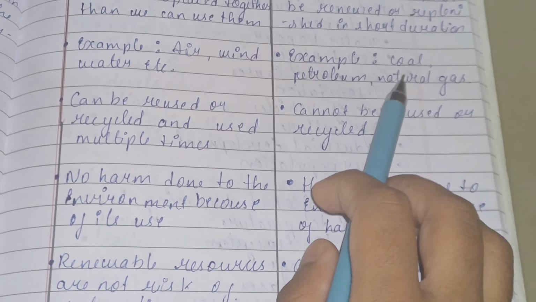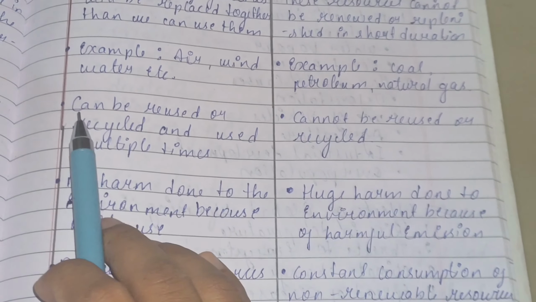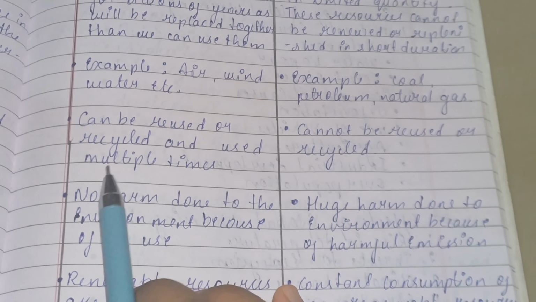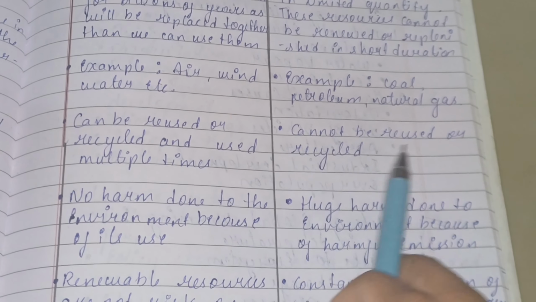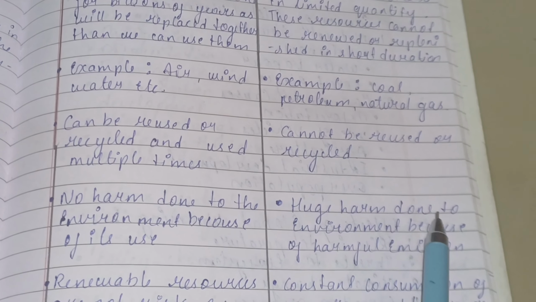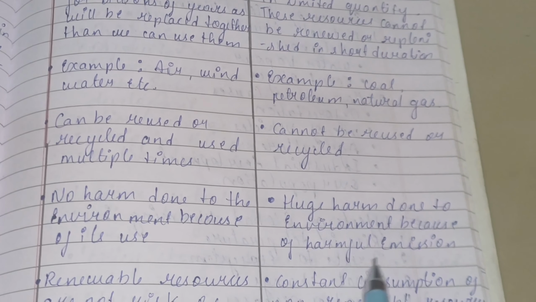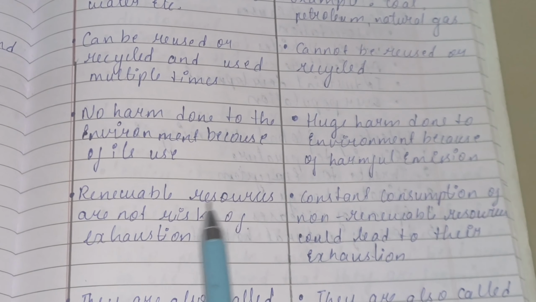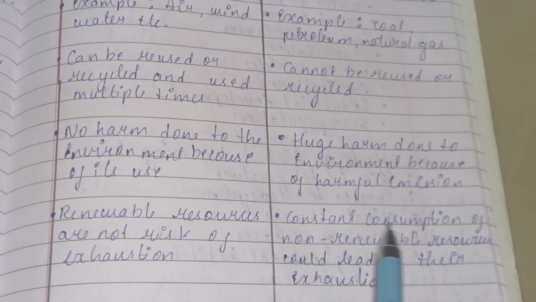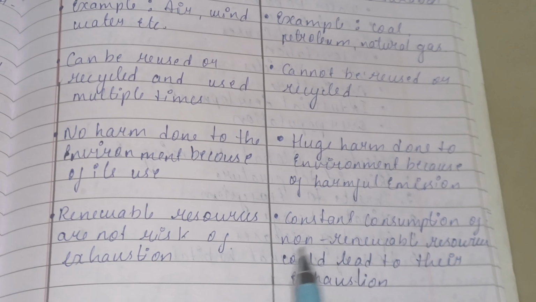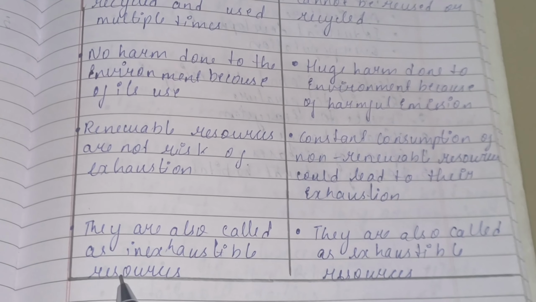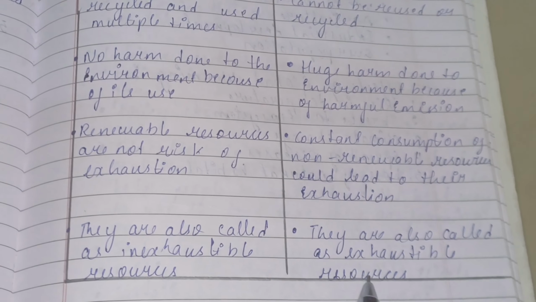Non-renewable example: coal, petroleum, natural gas. Renewable can be reused or recycled and used multiple times. Non-renewable cannot be reused or recycled. Renewable: no harm done to the environment because of its use. Non-renewable: huge harm done to the environment because of harmful emission. Renewable resources are not at risk of exhaustion. Constant consumption of non-renewable resources could lead to their exhaustion. Renewable are also called inexhaustible resources. Non-renewable are called exhaustible resources.